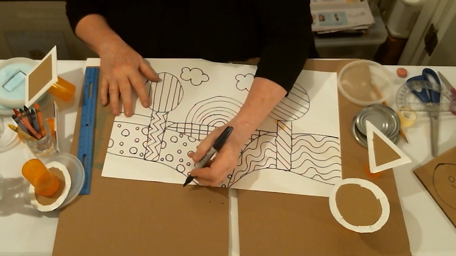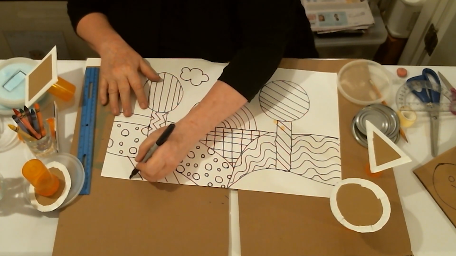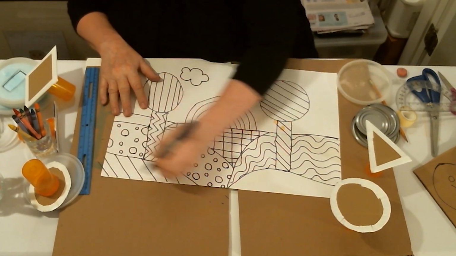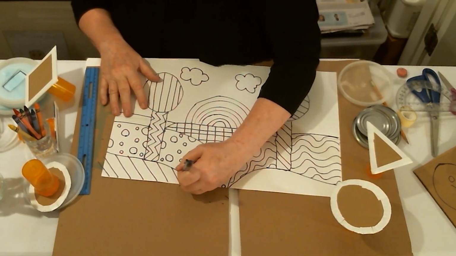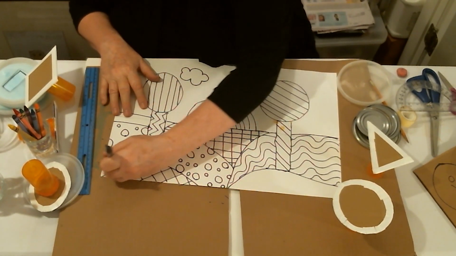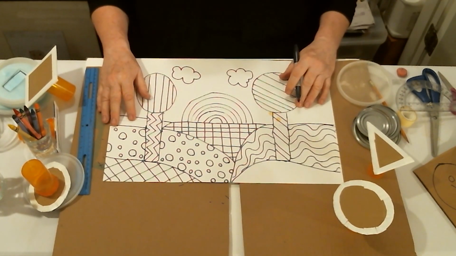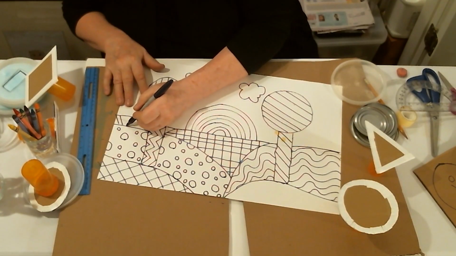I've got 1, 2, 3 spaces that are still left. So let's see. How about diamonds? Diamonds are a girl's best friend. That's what they say. I'm not sure about that. So we're going to go diagonal one way, then diagonal back the other way. See that? We've got one little shape right here, and we're just going to make some tiny stripes.